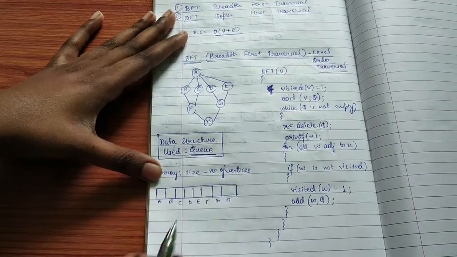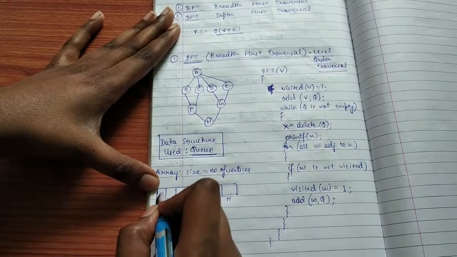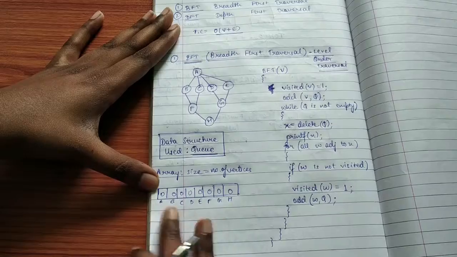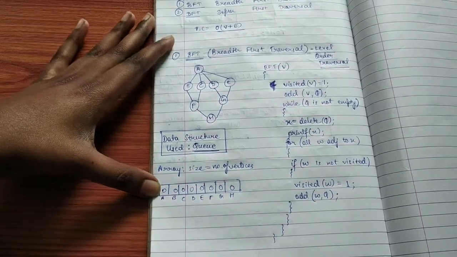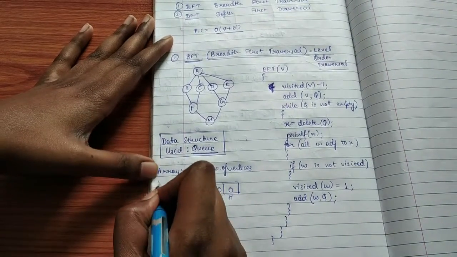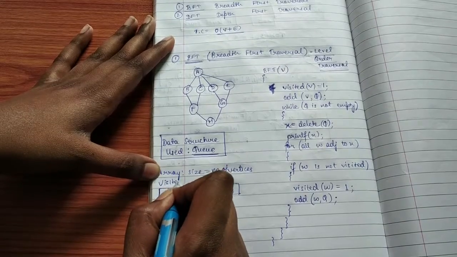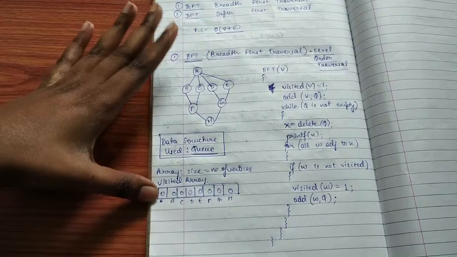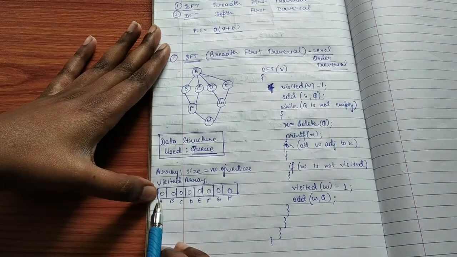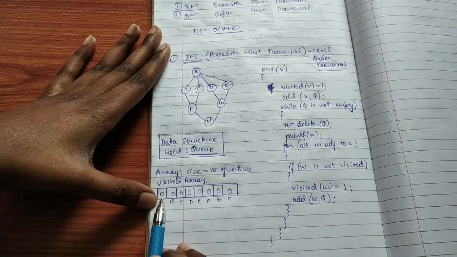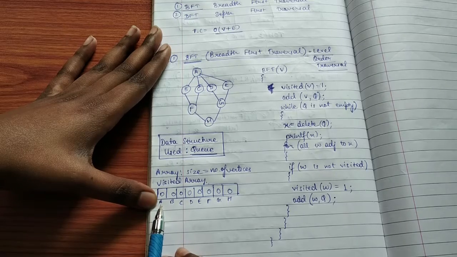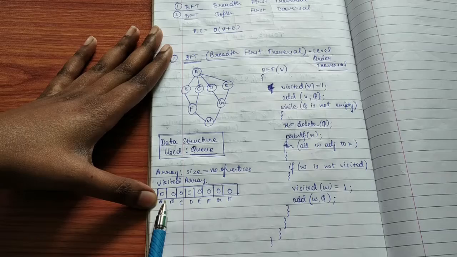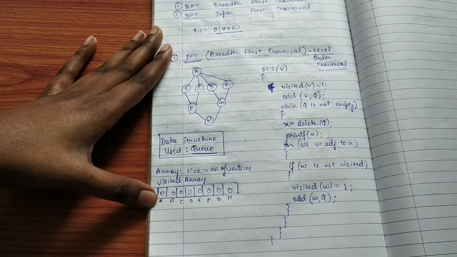Now what do we do? We take this array and we initialize it with the value 0. We initialize all the vertices with the value 0. Now this is also called your visited array. What we maintain in this is that if you have not visited the vertex so far, the value is 0. If you have visited the vertex, the value will become 1. And we do this so that we do not visit a vertex again.